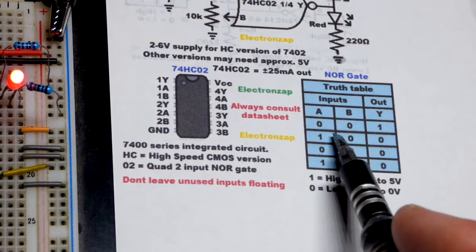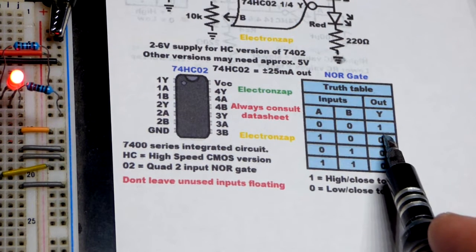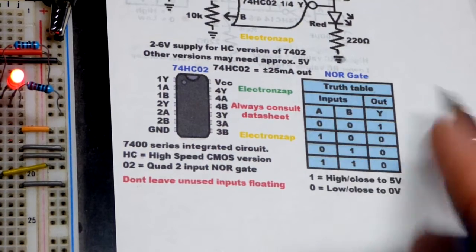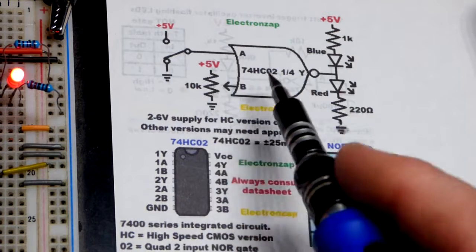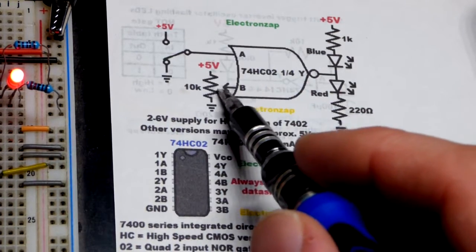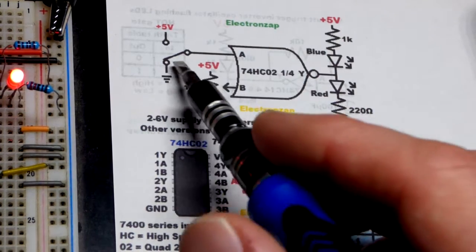So there is a truth table. Again, any high input equals a low output. The opposite of OR. It's NOR right there. And I'm using a trim pot for one input right there. We can adjust the voltage again. This one is sensitive to middle ground voltage, which is no surprise because it's not a Schmitt trigger right there.